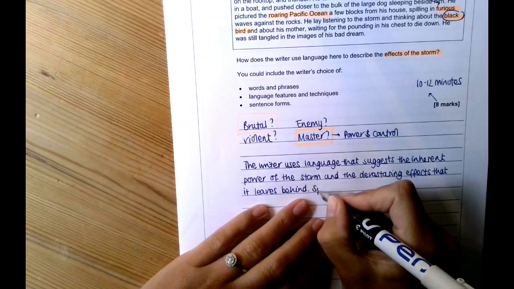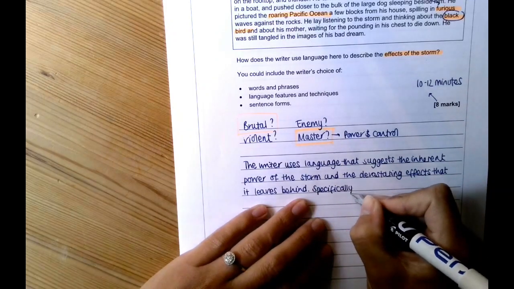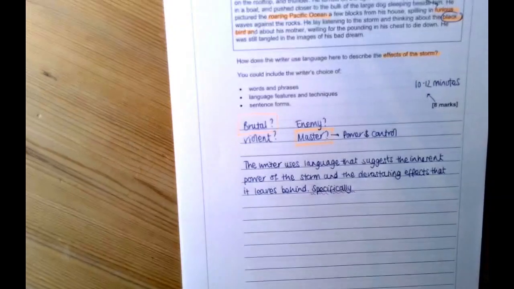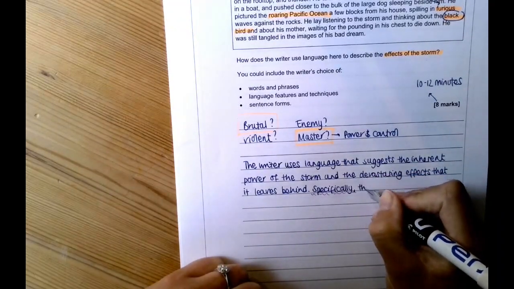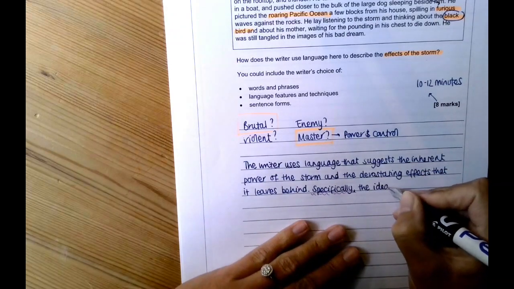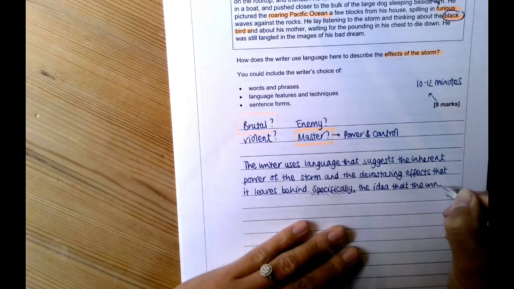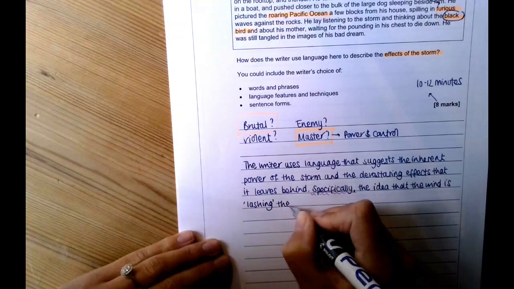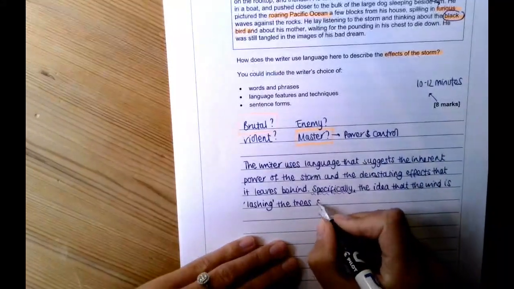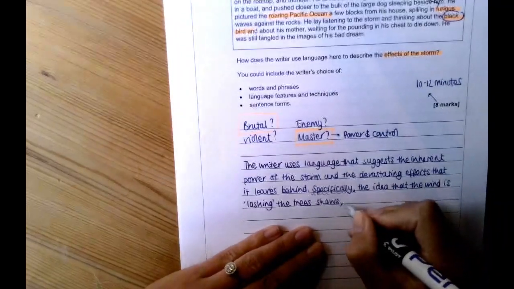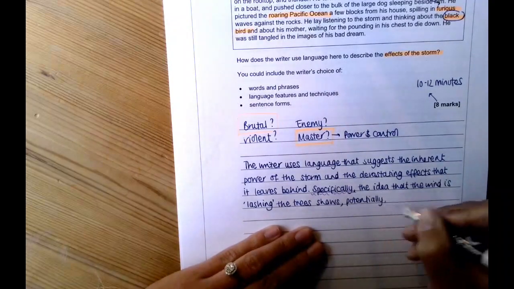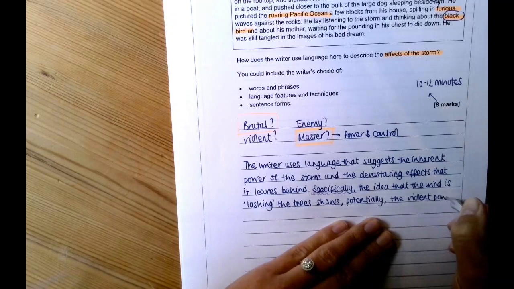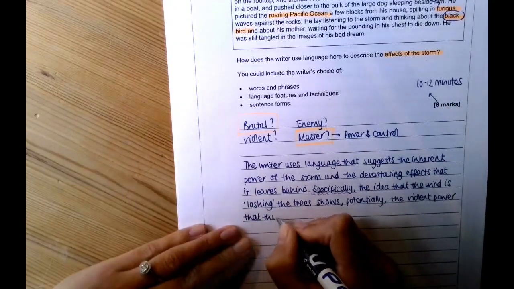So specifically, and I'm going to use this when I'm going to zoom in. Okay, it's a word that I'm going to look for when you do these pieces of analysis. So specifically, the idea that the wind is lashing the trees shows potentially the violent power that this storm holds.